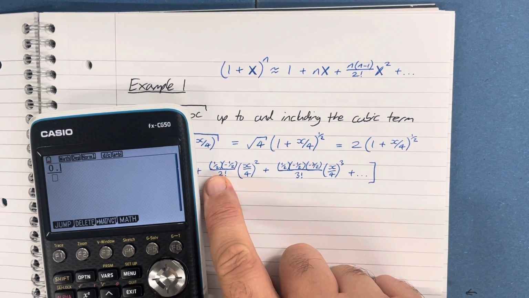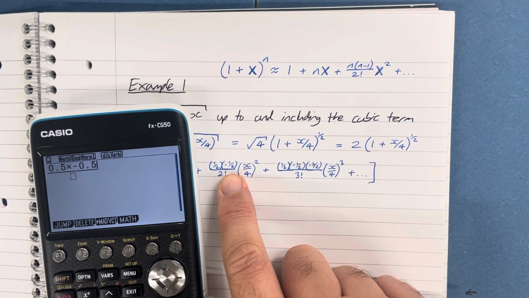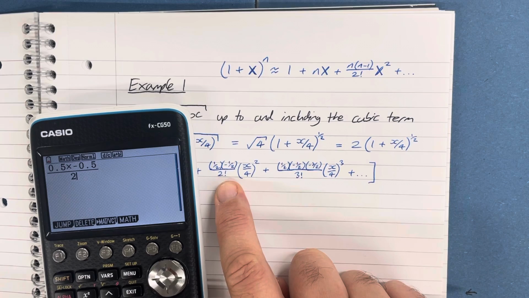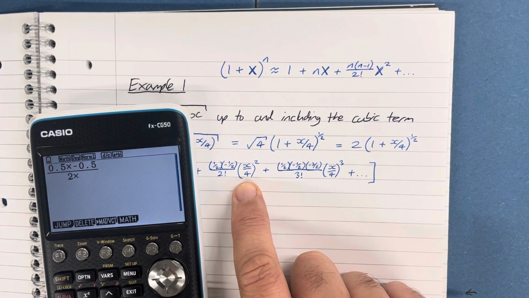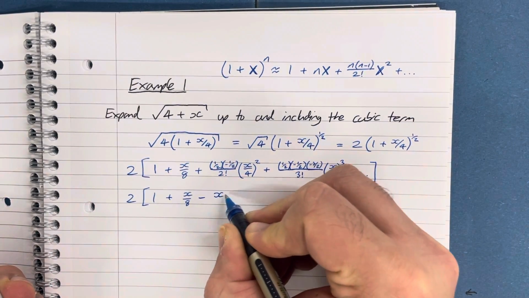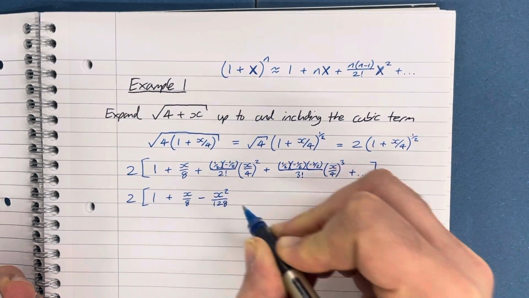So we're going to have a half times minus a half, divided by 2 factorial, which is 2, times 4 squared, which is 16. Okay, that's now in the denominator this time. So that is going to be minus 1 over 128. So minus x squared over 128.